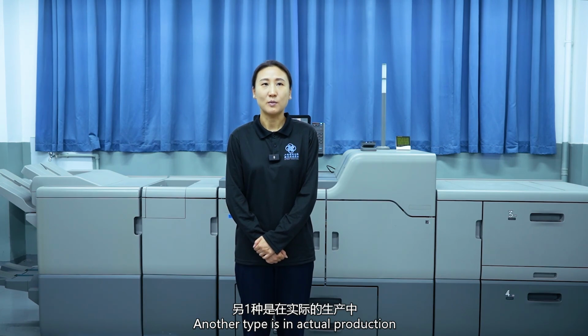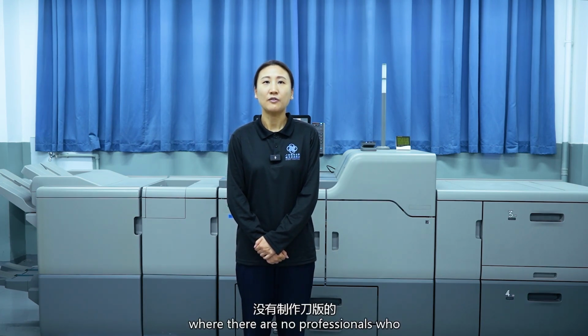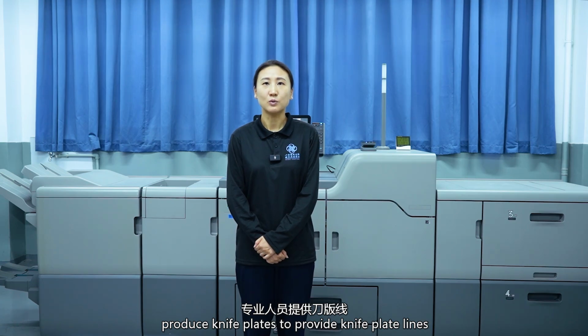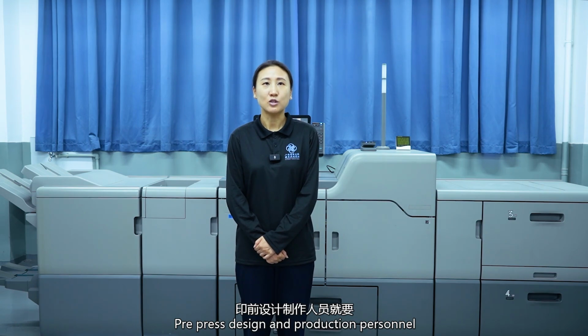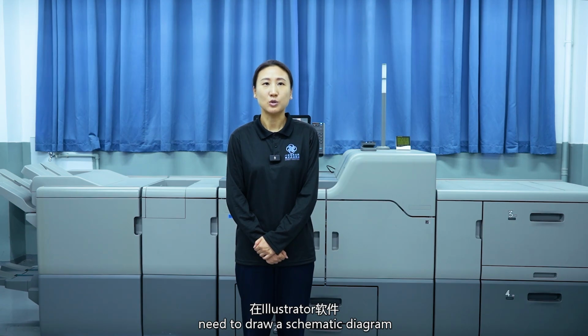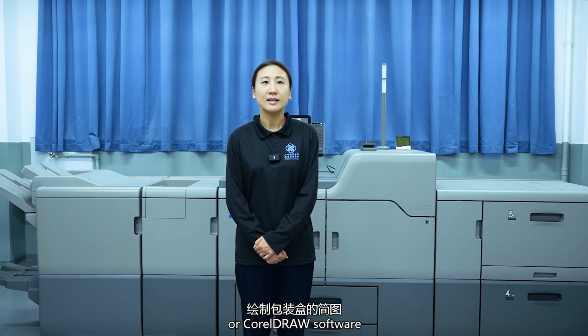Another type is in actual production, where there are no professionals who produce live plates to provide live plate lines. Pre-press, design, and production personnel need to draw a schematic diagram of the packaging box in Illustrator or CorelDRAW software.